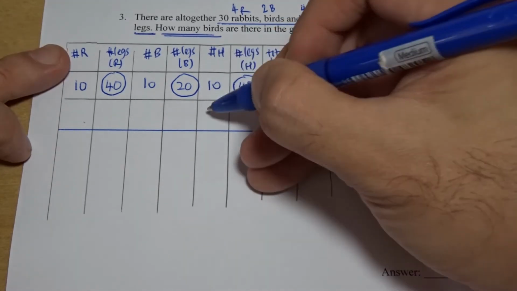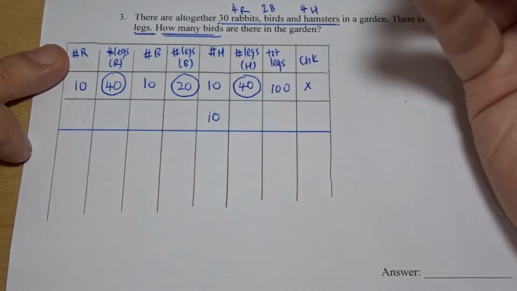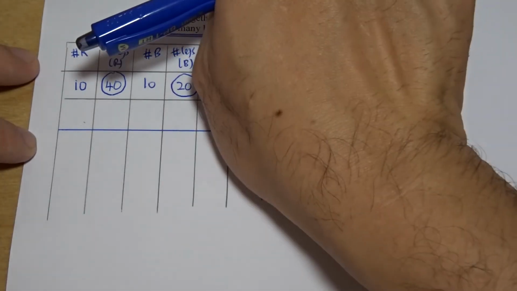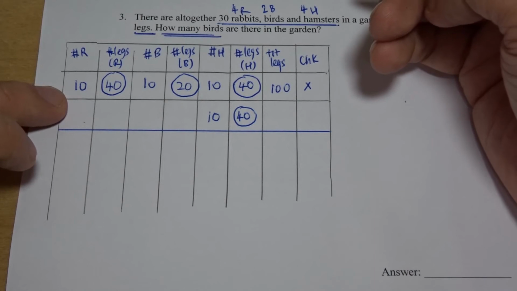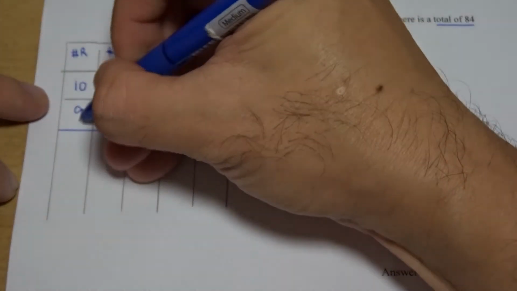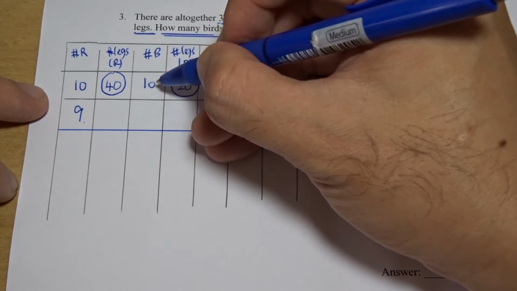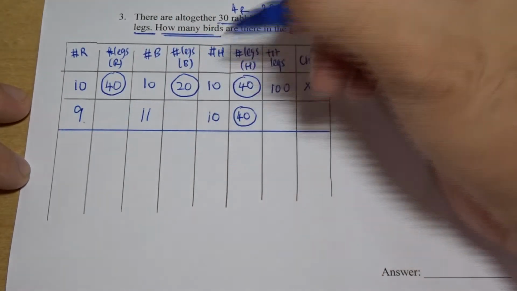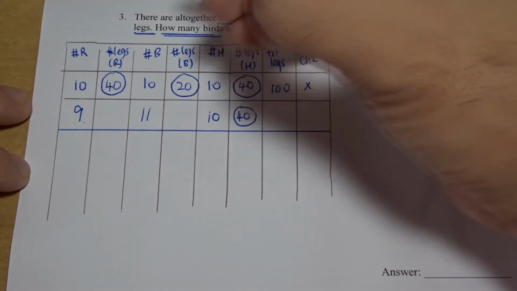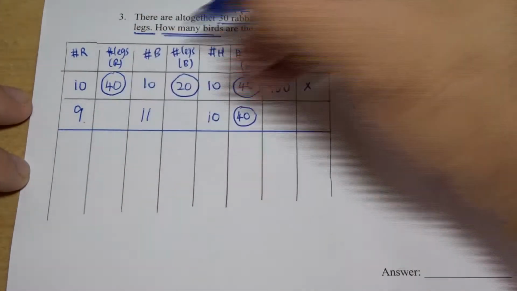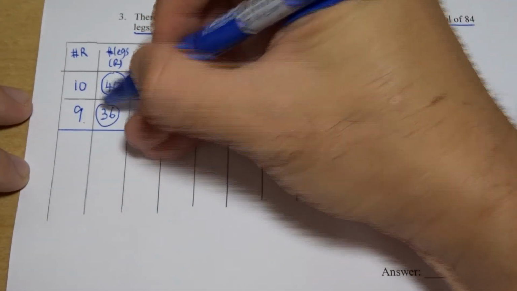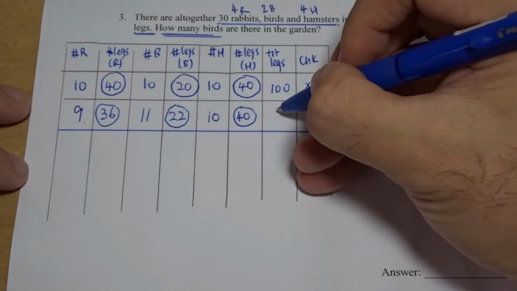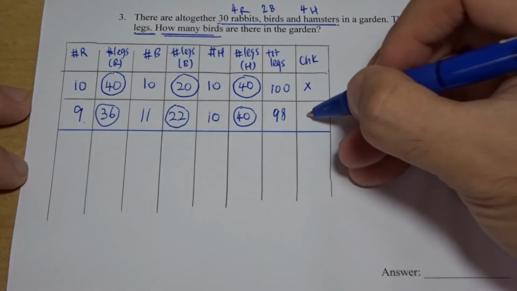Whichever you decide to keep constant, in this case is hamster, I will just write them first. Now we can only look at these two. Reducing the number of rabbits by one would mean that you increase one for the birds. So in this case, the total number still meets the first condition. Now we can multiply. 9 times 4 is 36. 11 times 2 is 22. Calculating the total number is 98.